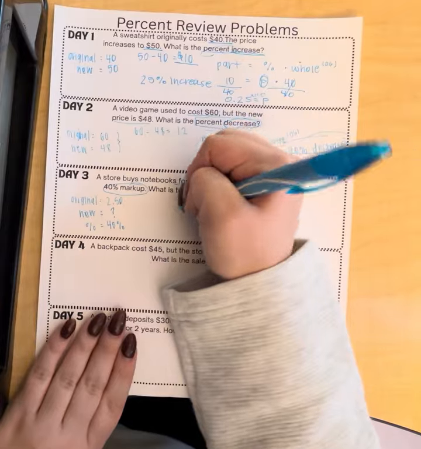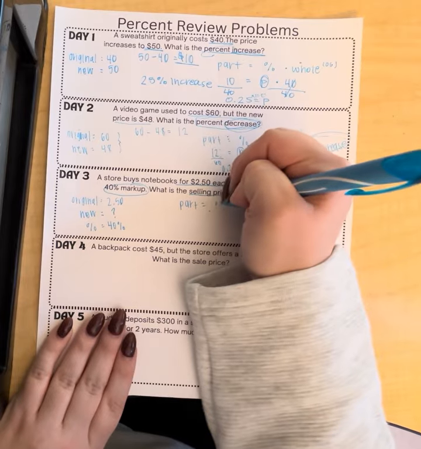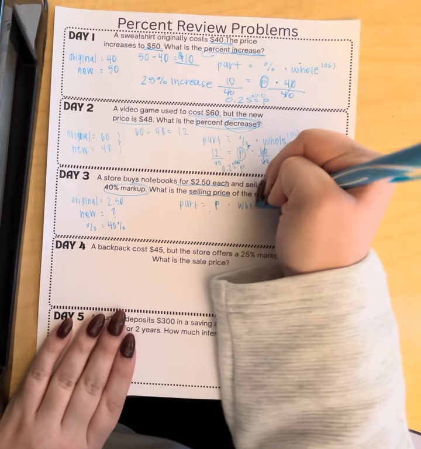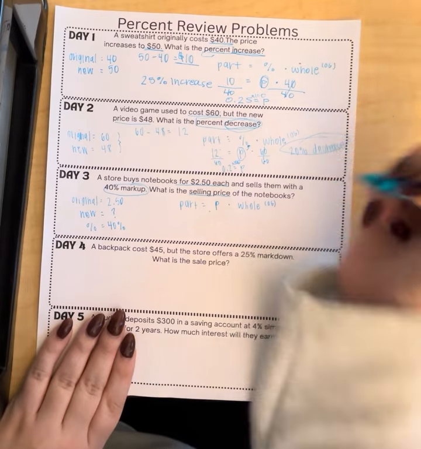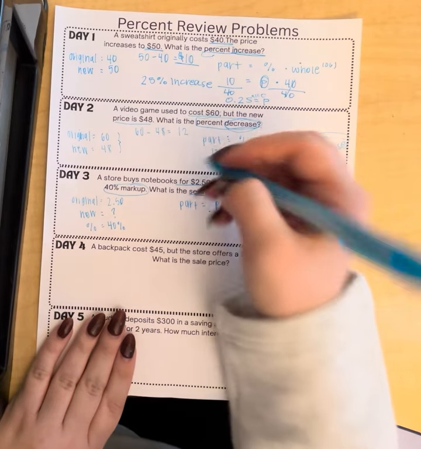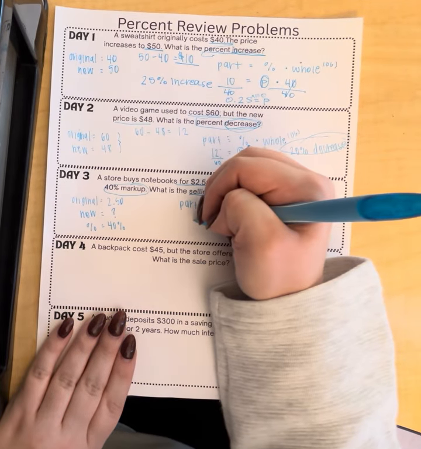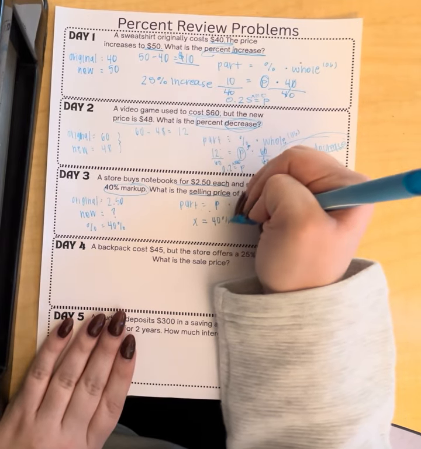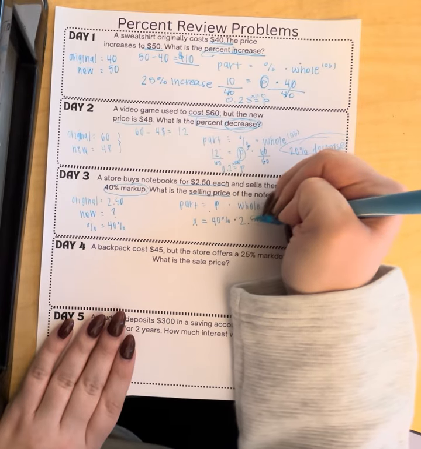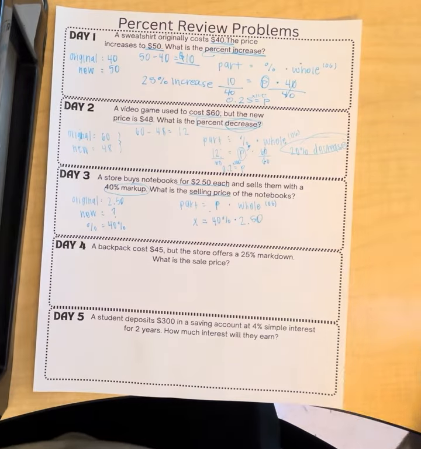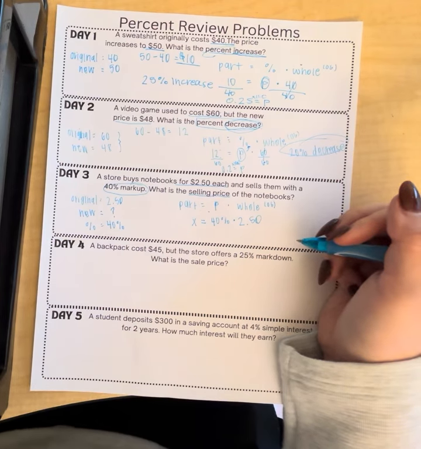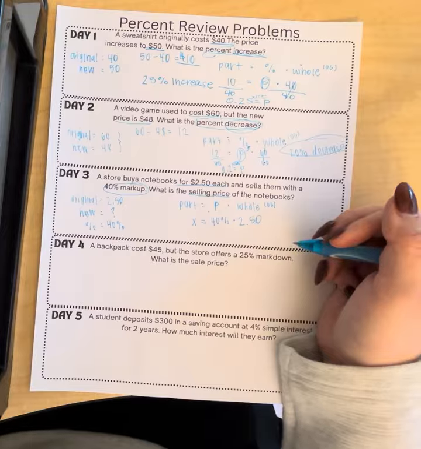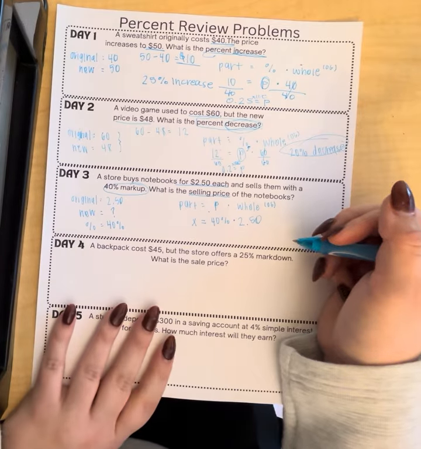So I'm going to plug it into my equation. Part equals percent times whole, and my whole is also known as my original value. My part, I do not know. That is what I'm trying to figure out. So I'm going to put part equals, my percent is 40% times my original value of $2.50. Now, when I do 40% times $2.50, I end up with $1.